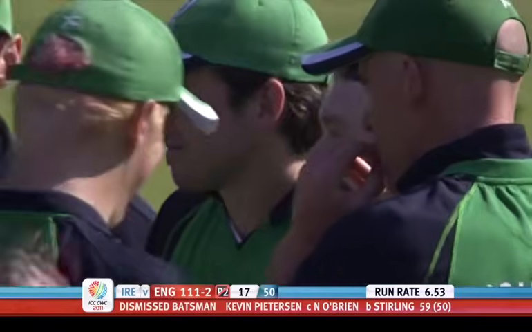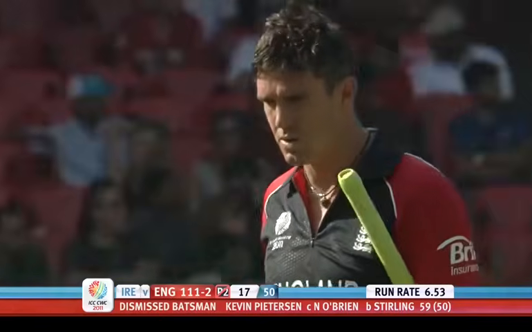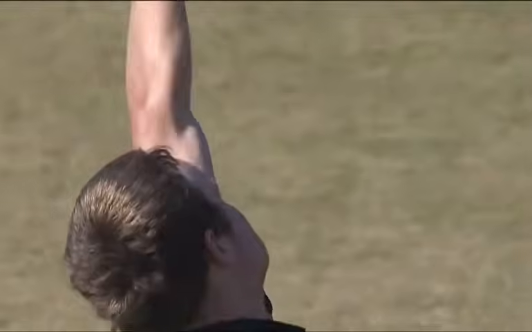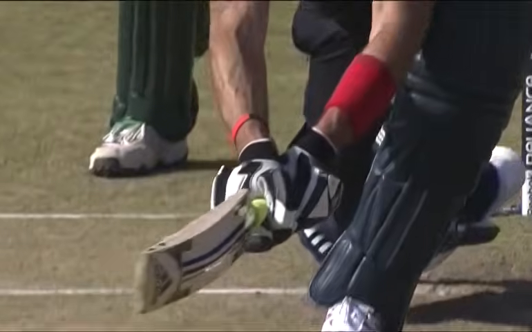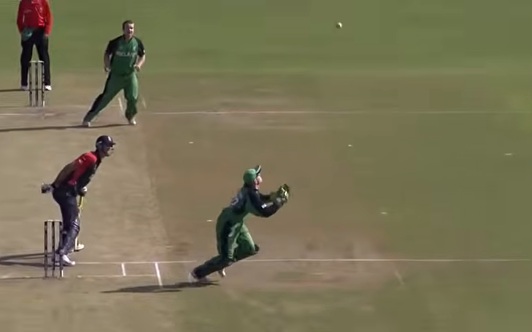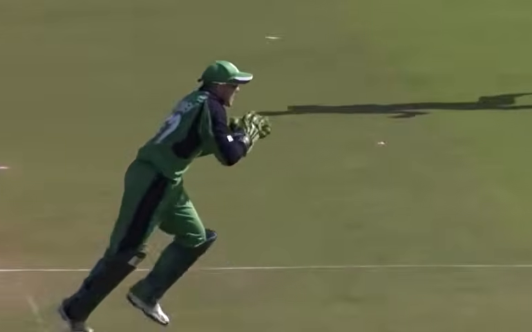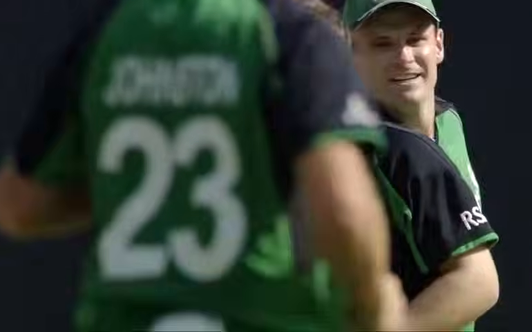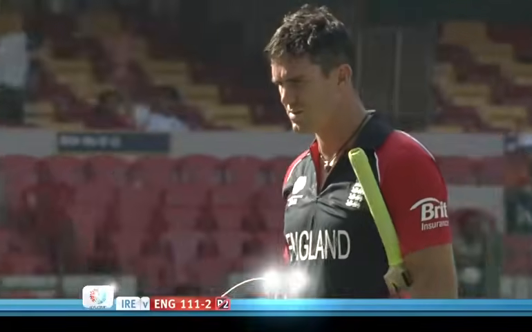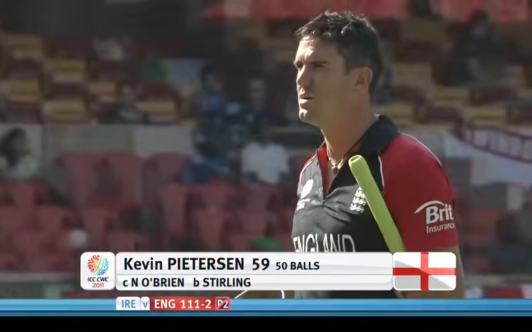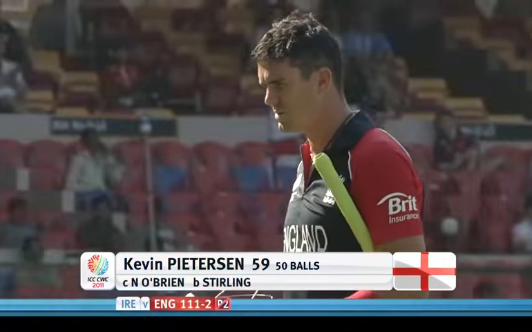Oh, I do believe it. An opening batsman comes on as a bowler and does for Kevin Peterson. He just takes a liberty here with the off-spinner. Tries to play an extravagant shot. It just pops up off glove or top edge of the bat. Wicket-keeper does the rest. Look at him, he's enjoyed that ball, Sterling. Kevin Peterson. Promising innings, played well, 59 from 50, 111 for 2.